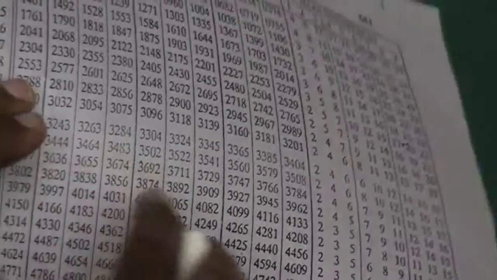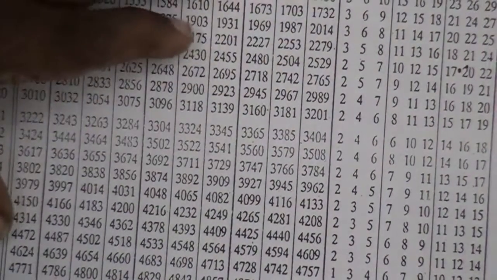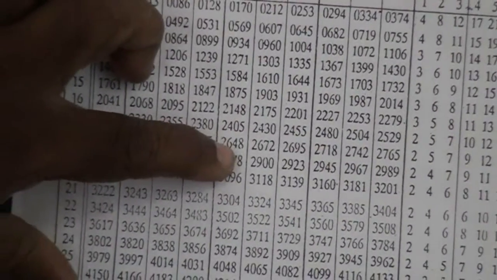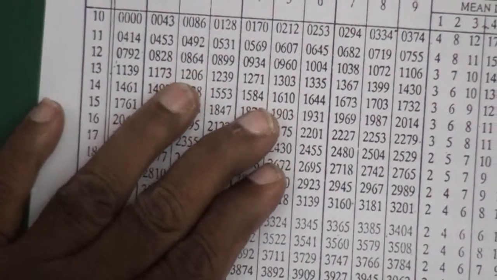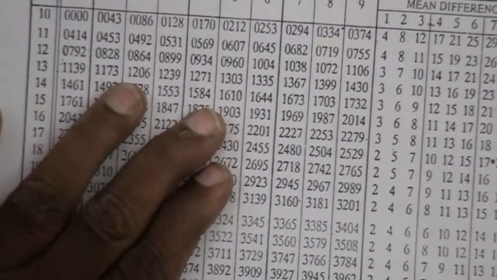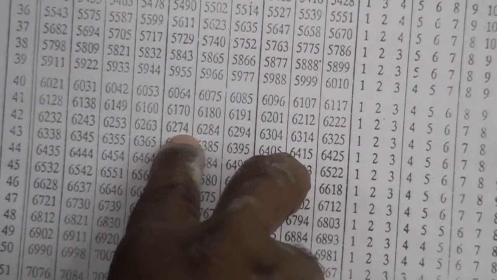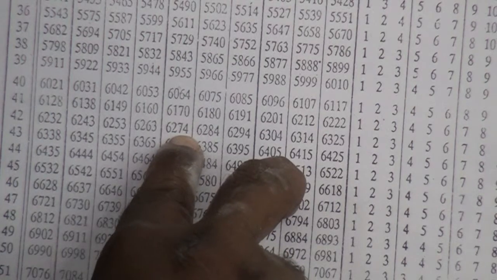Next number is 4248. So 42 against 4 is 6274. In the same line you have to go through the mean difference 8. So 6274 plus 8 means 6282.